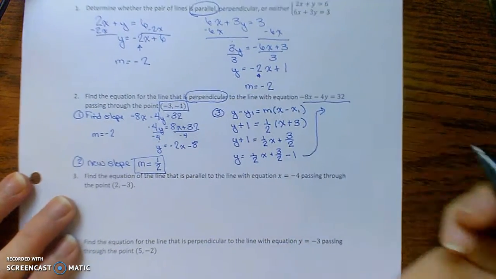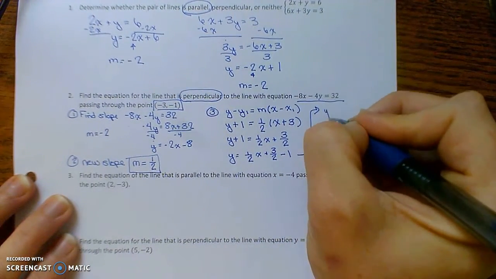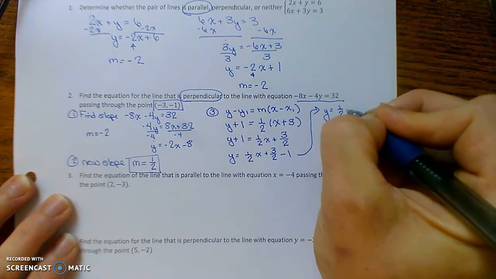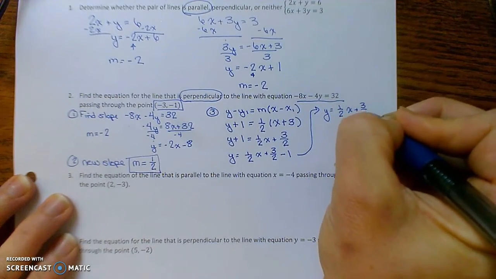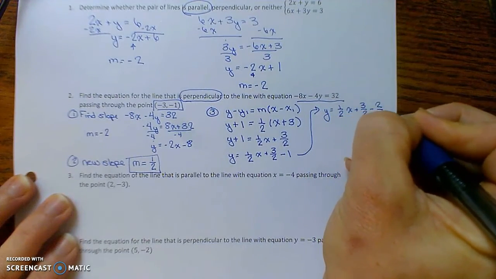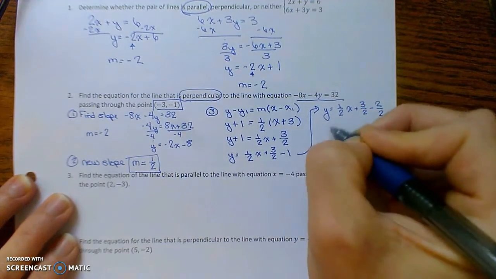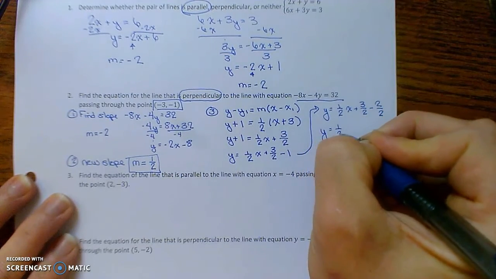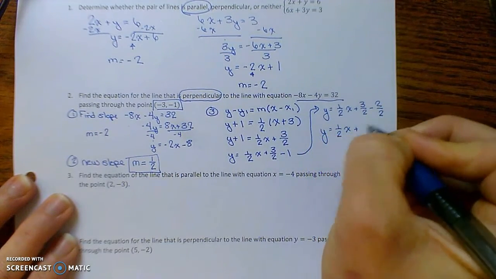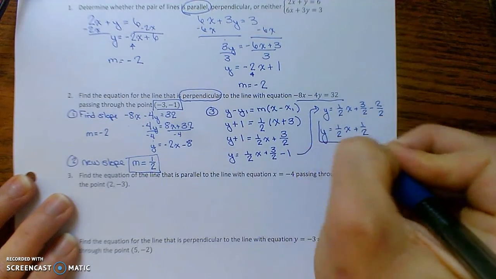So let me rewrite that one more time. Y equals 1/2 x plus 3/2 minus 2 over 2, because that's the same thing as 1. So I get 1/2 x, and 3/2 minus 2/2 is 1/2. There it is.